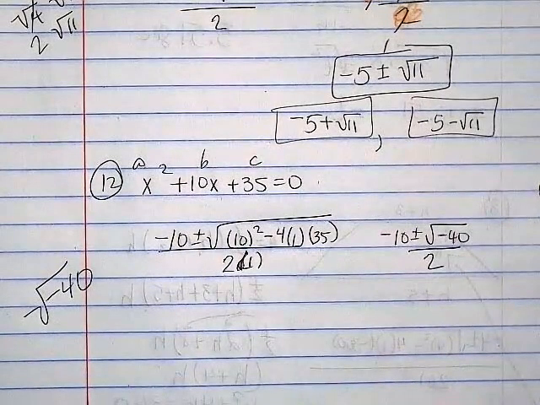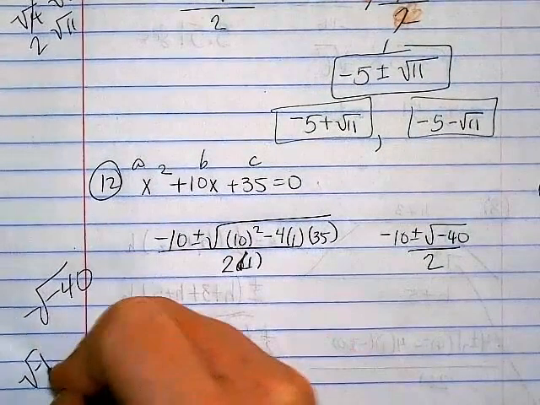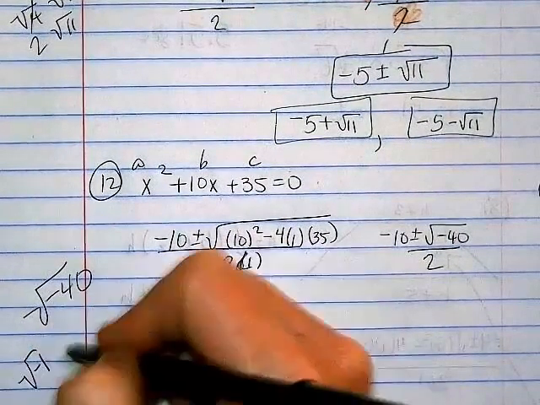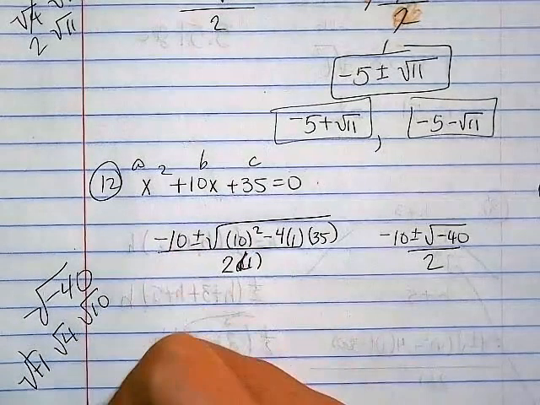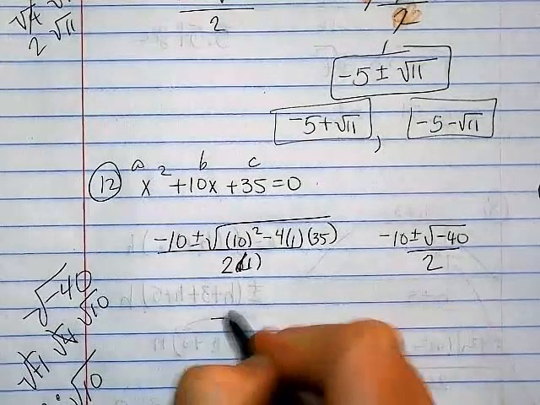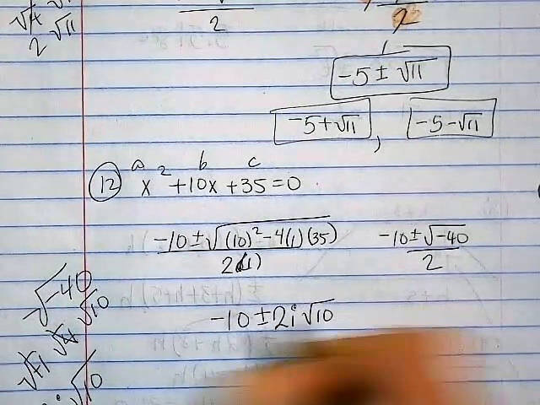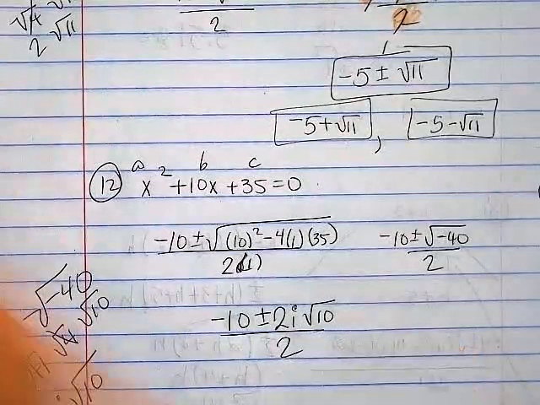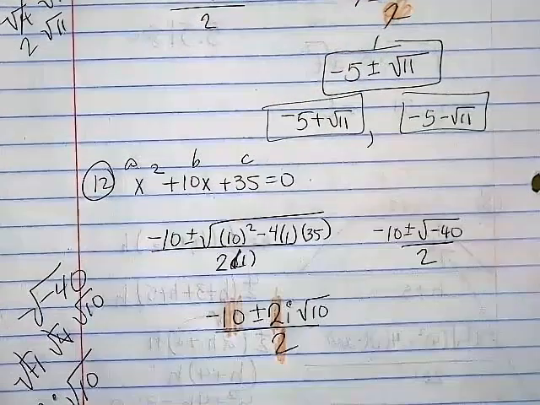Well, we got to do something with the negative. What do you do when you got a negative under the radical? You're going to have to use i. So it's negative 1, 4, and 10. So I have 2, and the square root of 10. So this is negative 10 plus or minus 2i square roots of 10 over 2. These numbers are the ones you pay attention to, and once again you can simplify them all by 2.